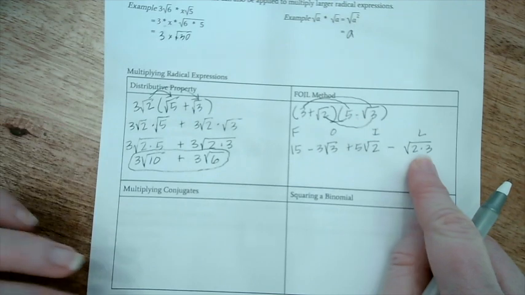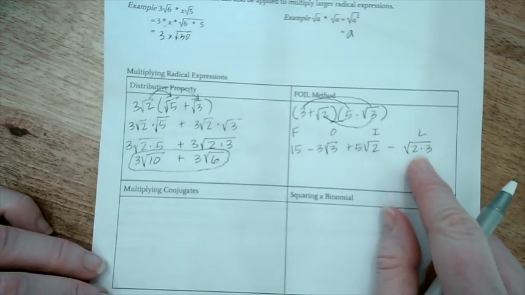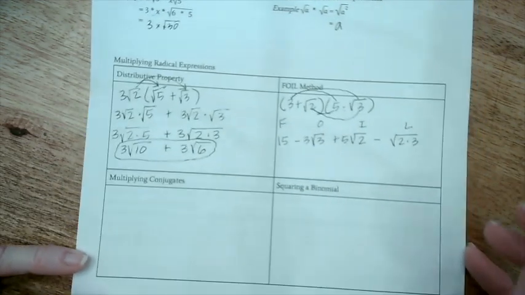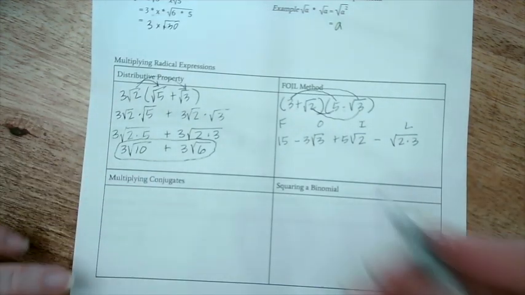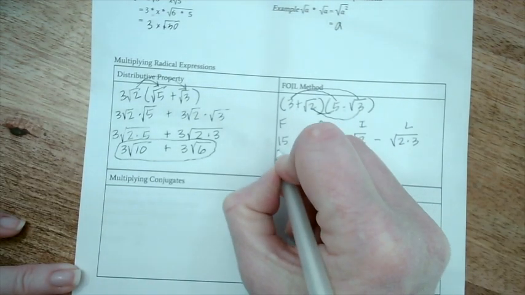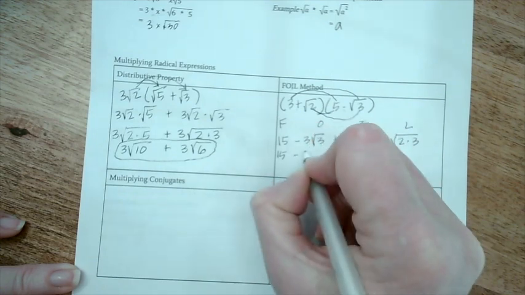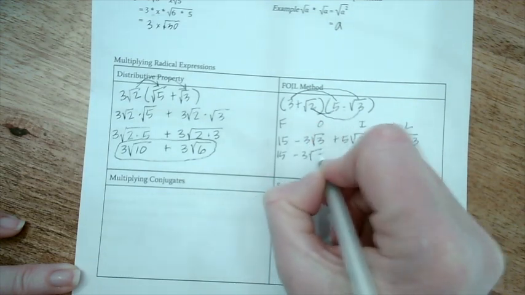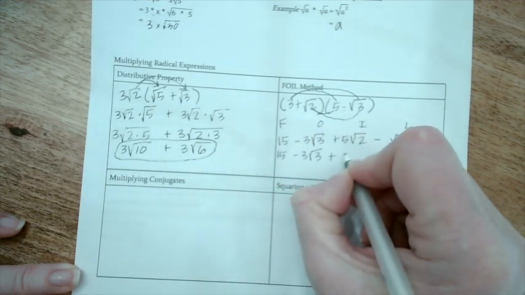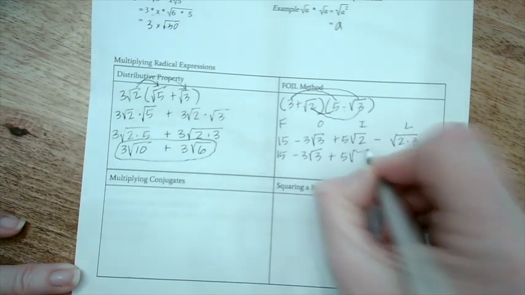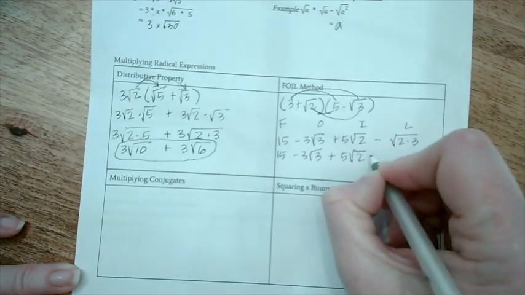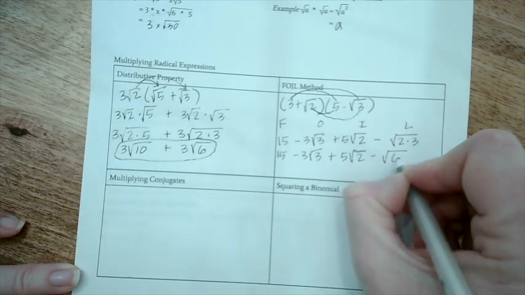Now, this step can be skipped if you understand this and you know automatically. You can go straight to square root of 6 if you want. Now I'm just going to simplify it. So I have 15 minus 3 times the square root of 3 plus 5 times the square root of 2 minus square root of 6.